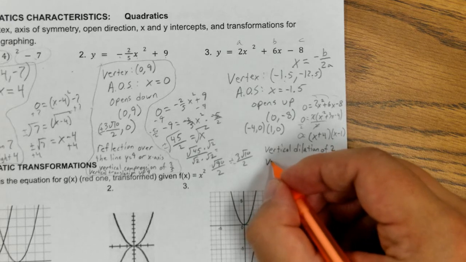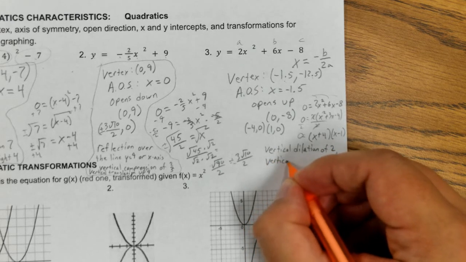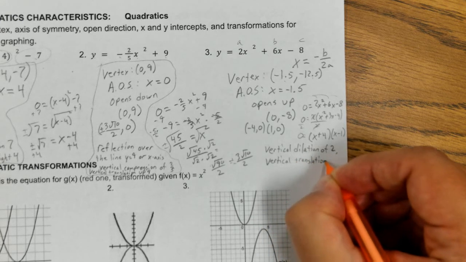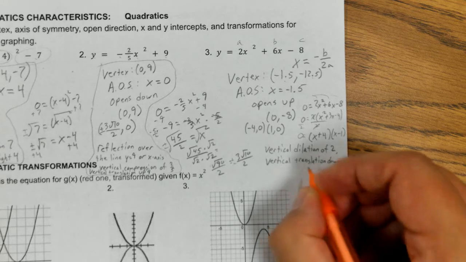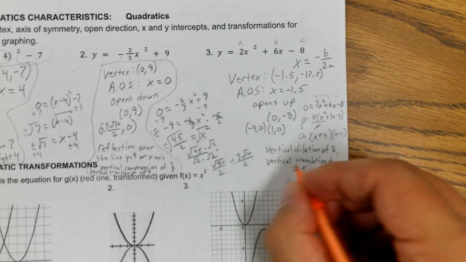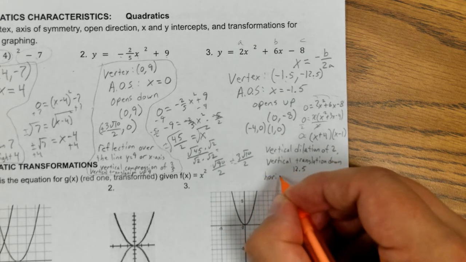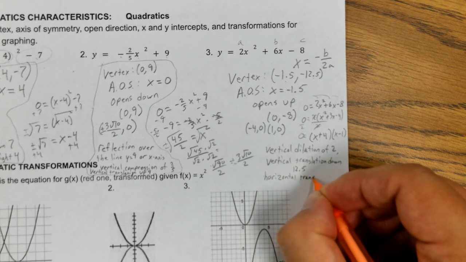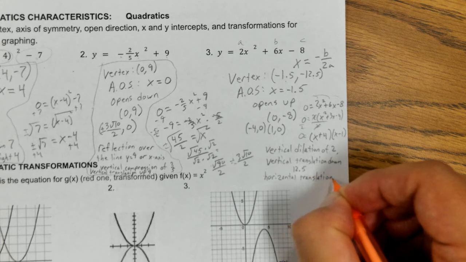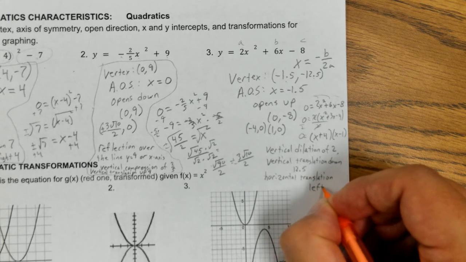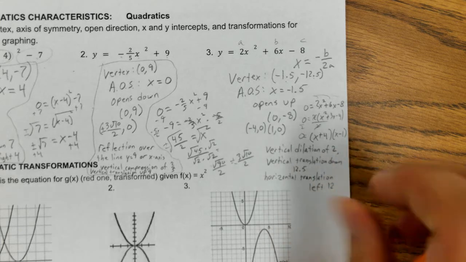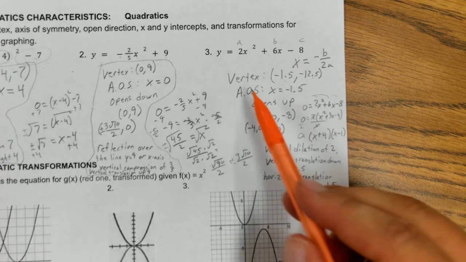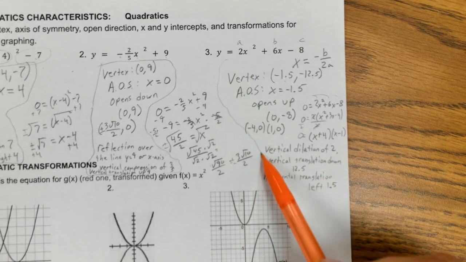We have a vertical translation down 12.5, and then we have the horizontal translation left 1.5, not 12. So that is all the information that they asked for that one.